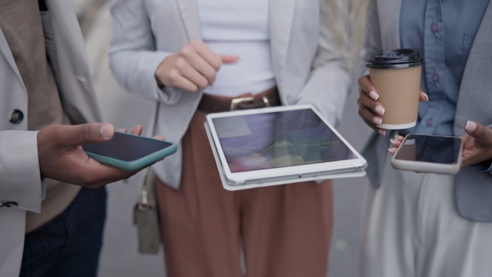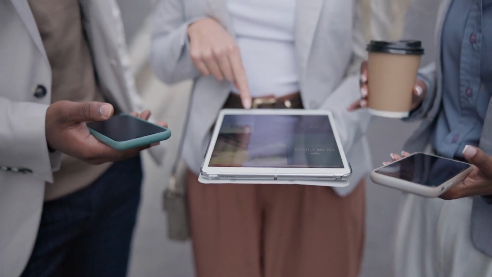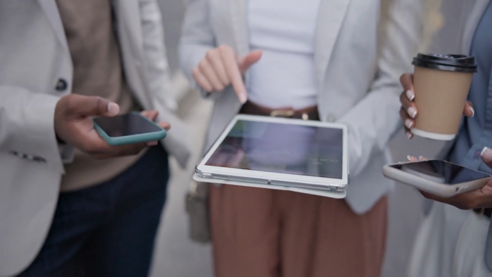By staying informed and proactive, you can navigate the real estate market with confidence and achieve success in your investment endeavors.